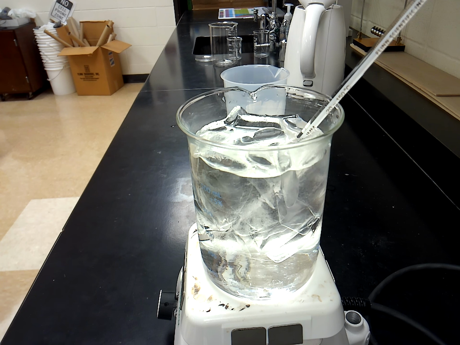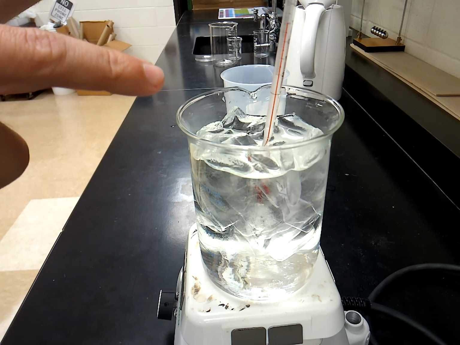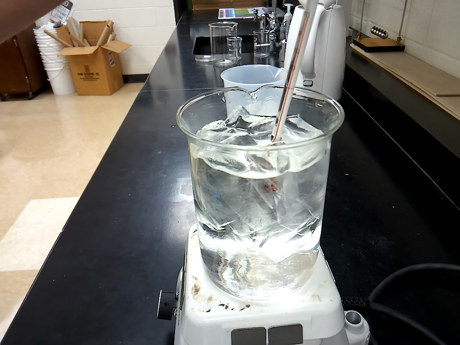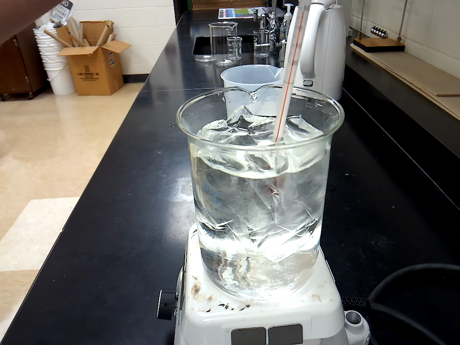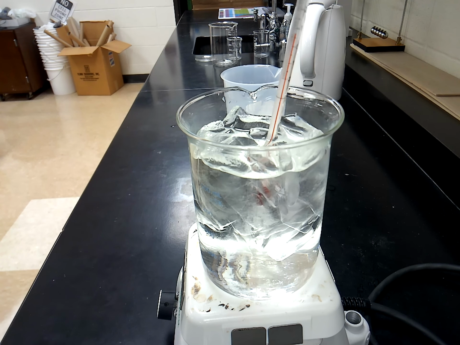So I'm going to try to do this time-lapse style, and then I'll give you some data afterwards. Every minute I'm going to write down the temperature that's on this thermometer, and I will provide that data to you in a separate video when we do our graph analysis. But for right now, I'm going to pause it, and I'll come back in a minute or two when some changes start happening.